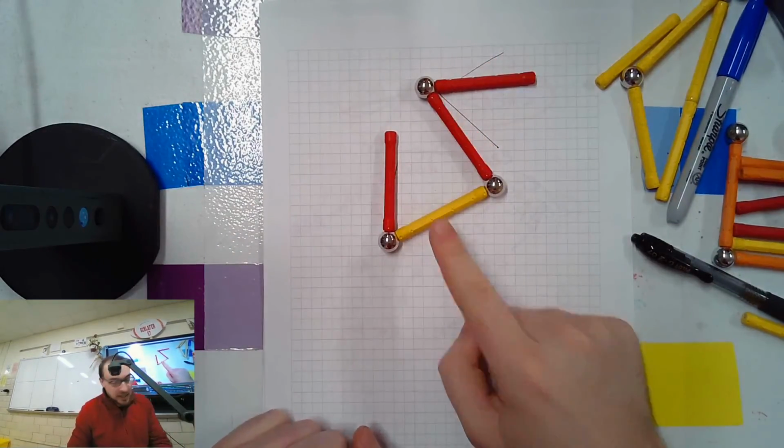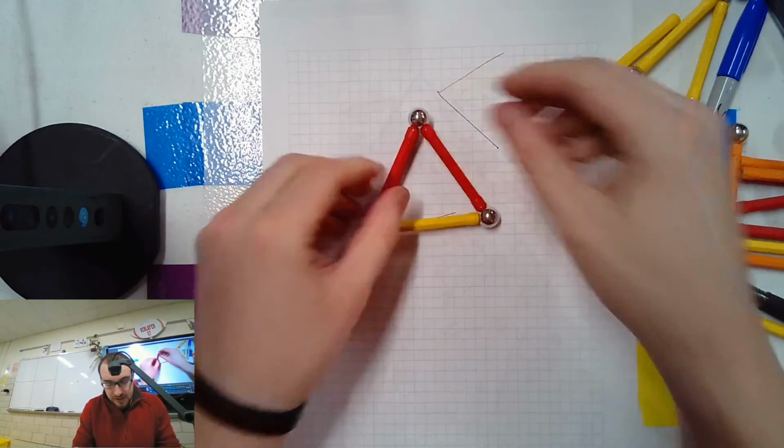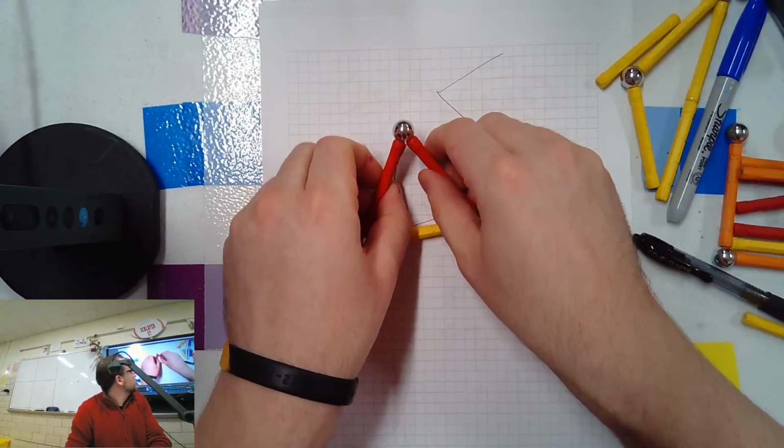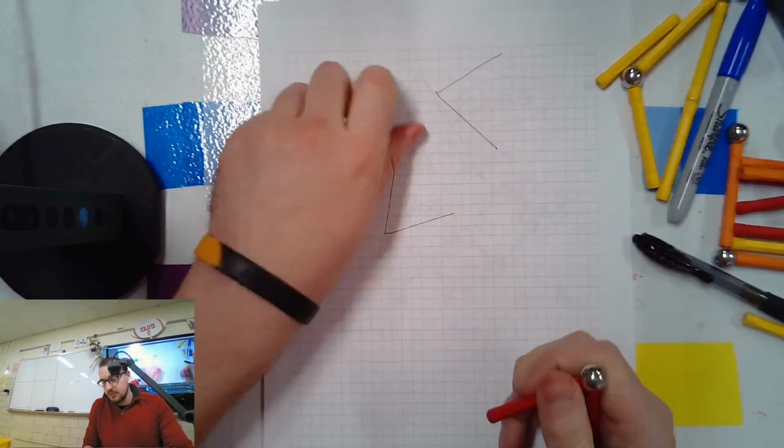With two angles and this side length, there's only one way to make the triangle, and it's like this. Same thing with any other lengths that I might use.